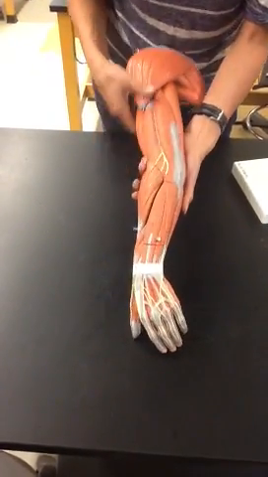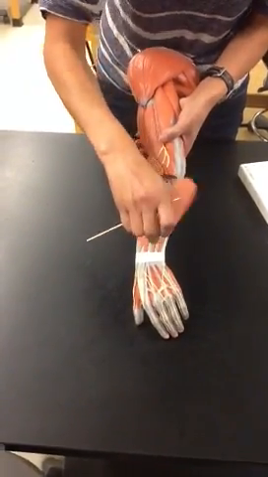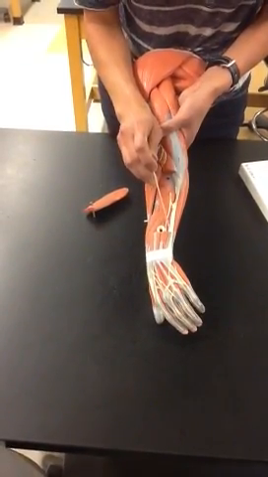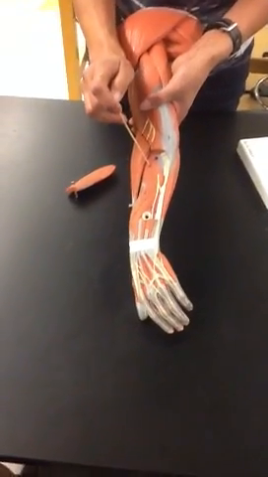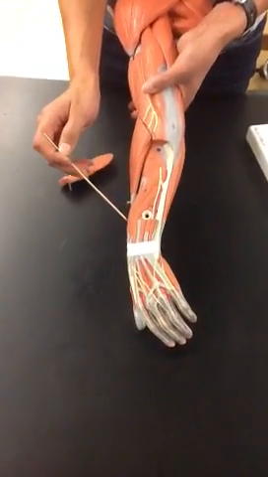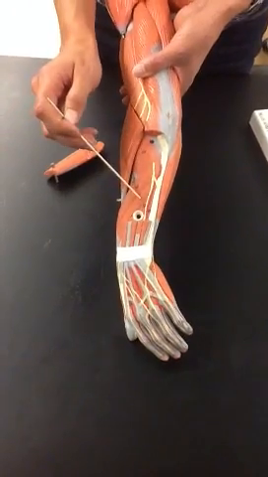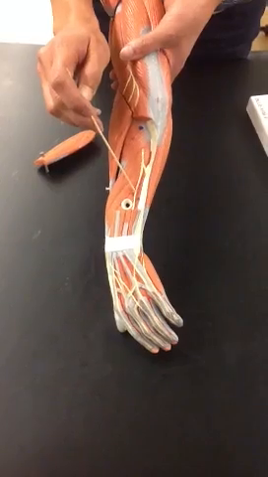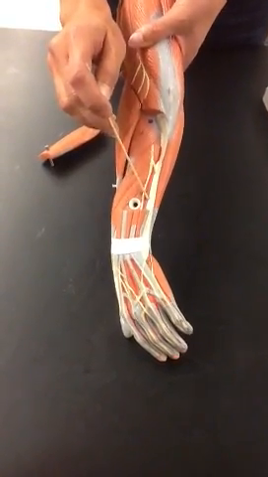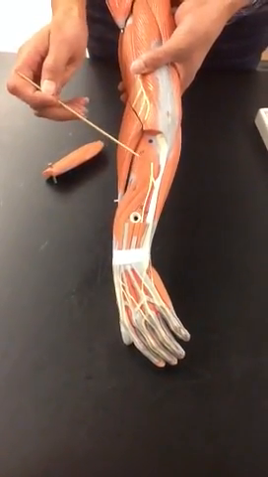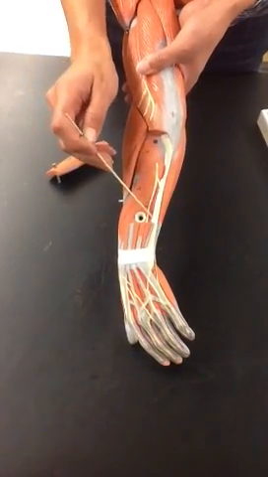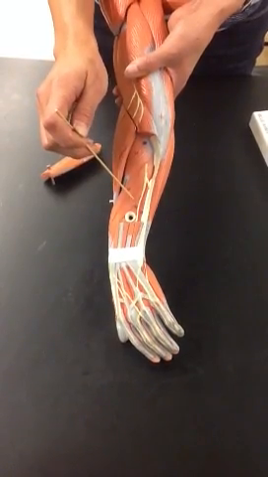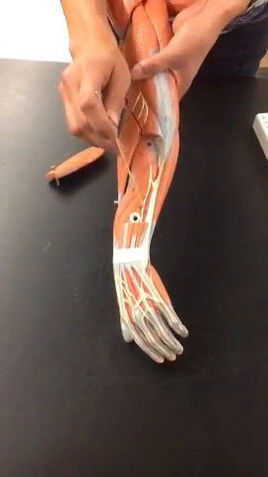All right, so in the deep compartment of the posterior forearm, we're going to find 1, 2, 3, 4, 5 muscles. Okay, so here's our supinator. Then we have our abductor pollicis longus, extensor pollicis brevis, extensor pollicis longus, and then this one way in the corner is extensor indicis. Okay, so it goes S, A, E, E, E: supinator, abductor pollicis longus, extensor pollicis brevis, extensor pollicis longus, extensor indicis.